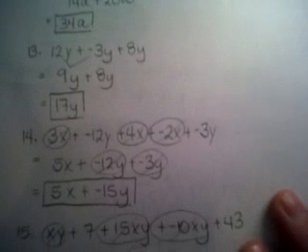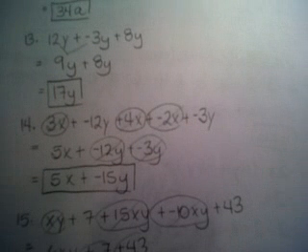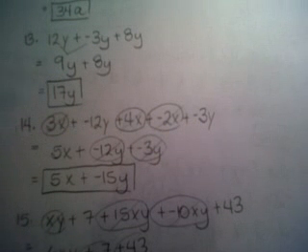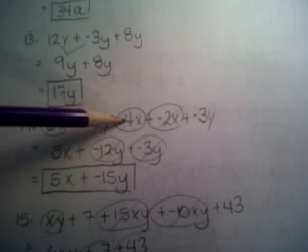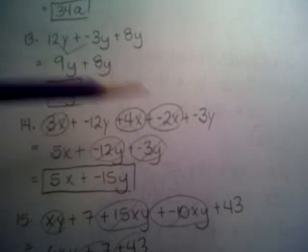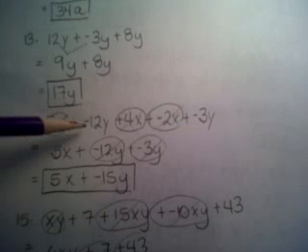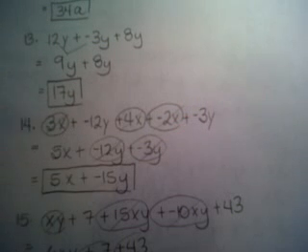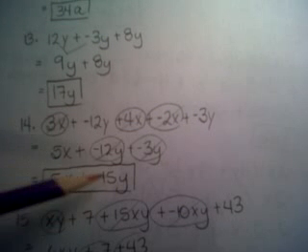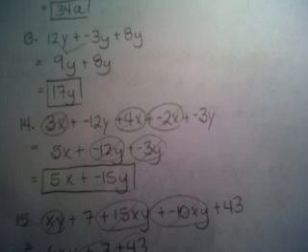Number 14, we have a couple of different types of terms in here. We have x's and we also have y's. We can only combine the x's with the x's. So I circle all the x's, and 3x plus 4x would give me 7x, minus 2x would give me 5x. And then I'm left with a negative 12y plus a negative 3y, and those combine to give me a negative 15y. I cannot combine those any further because they are not like terms.